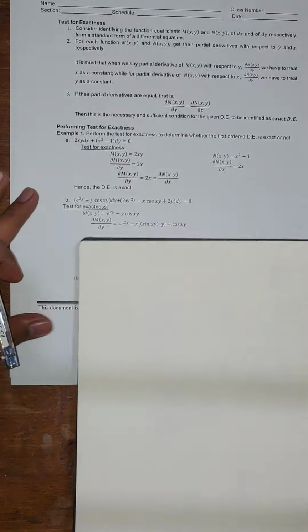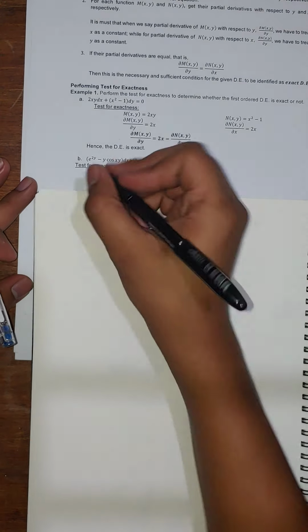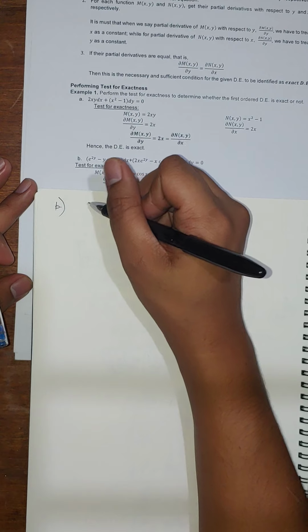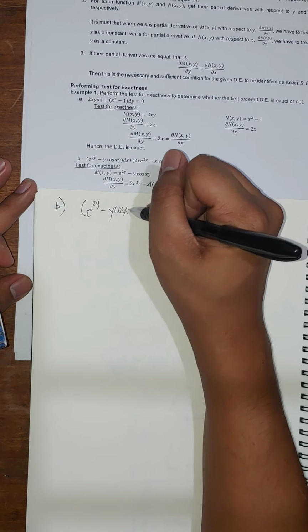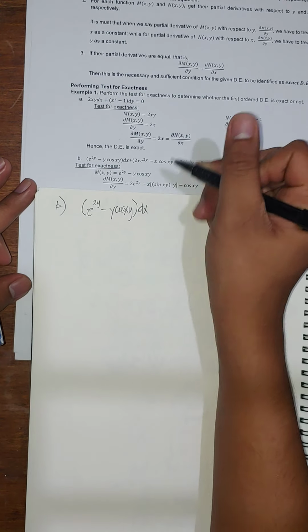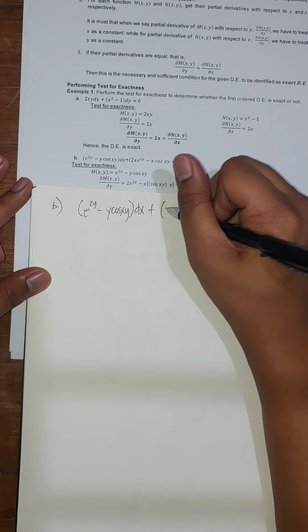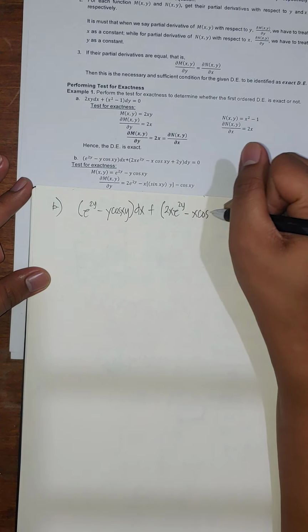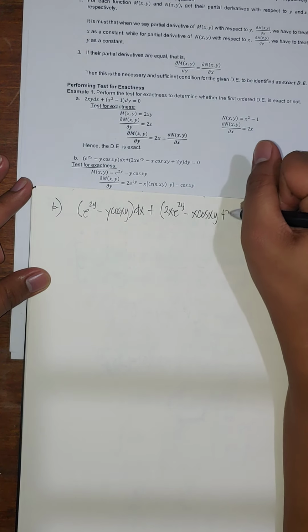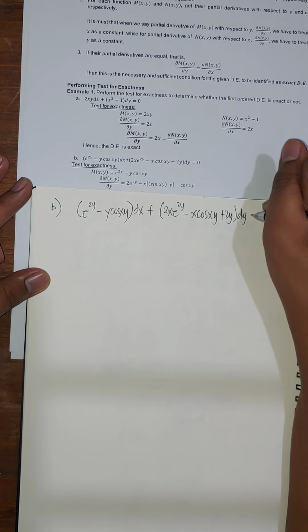Now, let's move to sample problem number 2. Let's test the exactness. Given here: (e to the 2y minus y cosine xy) dx plus (2x e to the 2y minus x cosine xy plus 2y) dy is equal to 0.